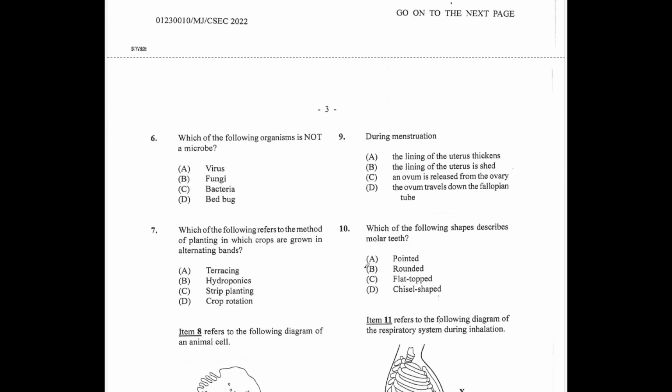Question 6, which of the following organisms is not a microbe? So we want the one that is not. Viruses, fungi, bacteria, it will be bedbugs. I want a giveaway mark.